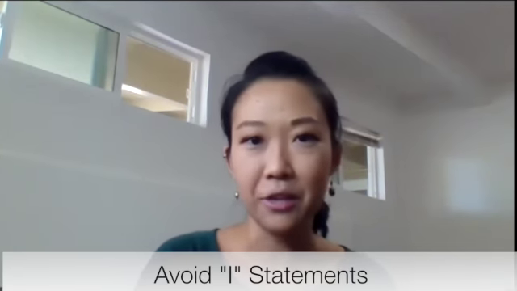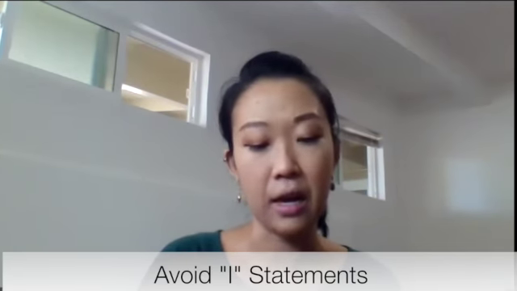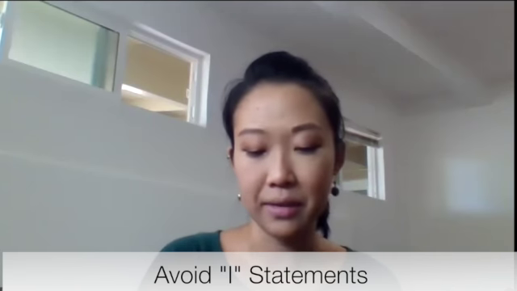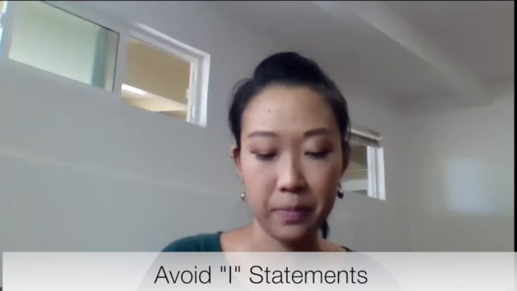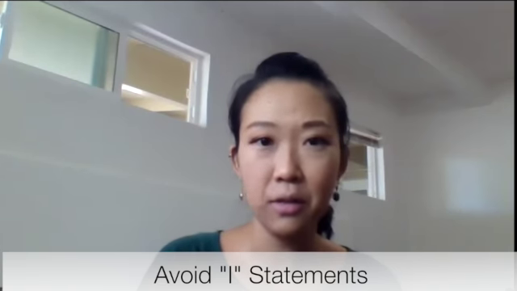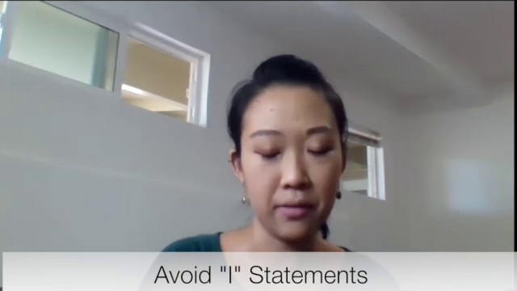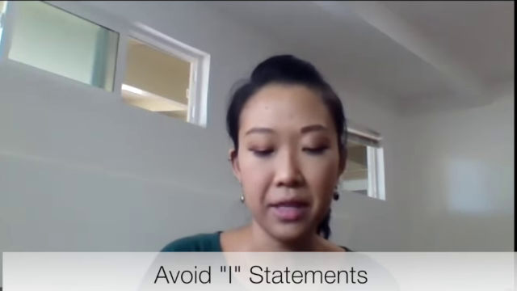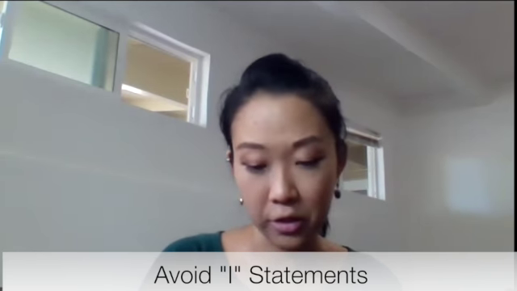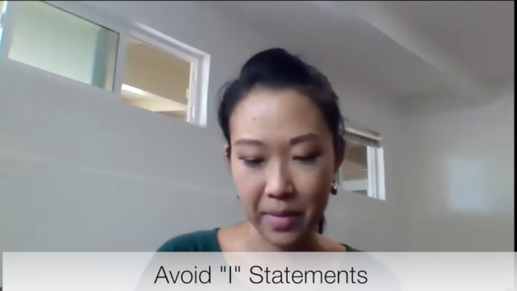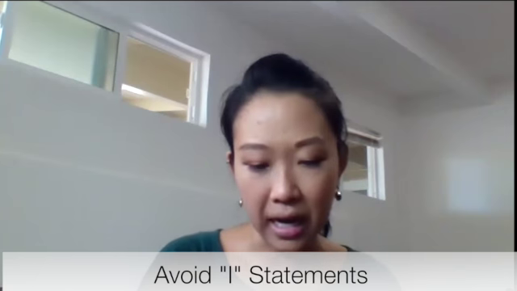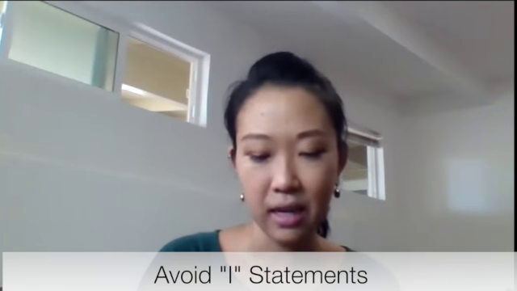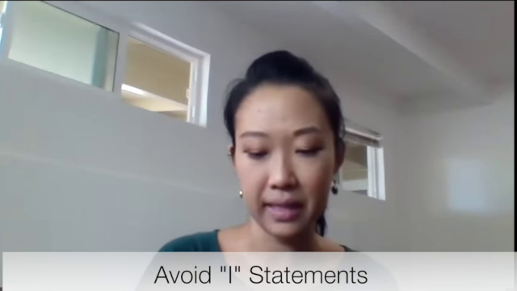First, avoid using I statements in your project and other personal pronouns as well. The exception is when you are writing your process paper. The reason you want to avoid I statements and use of other personal pronouns is that this project is based on research. It's your research thesis statement, not your personal opinion. Therefore, your thesis should not be phrased, I think, I will argue, I believe, etc.